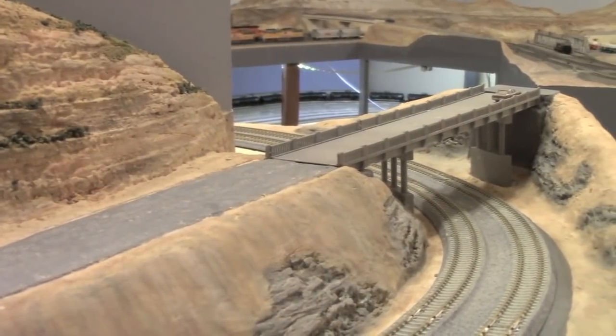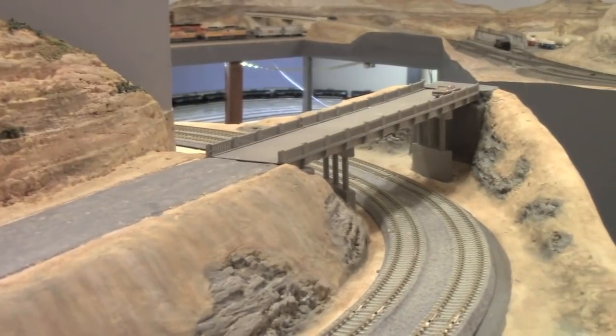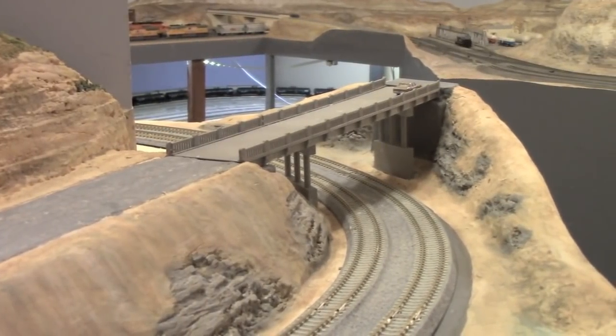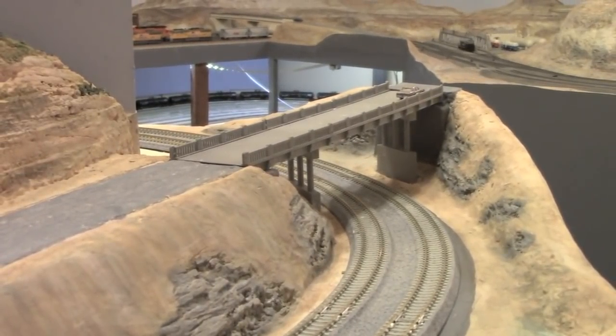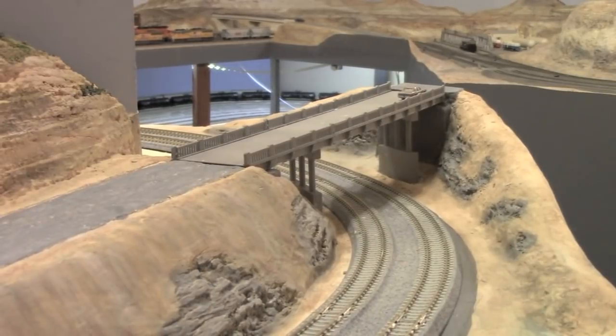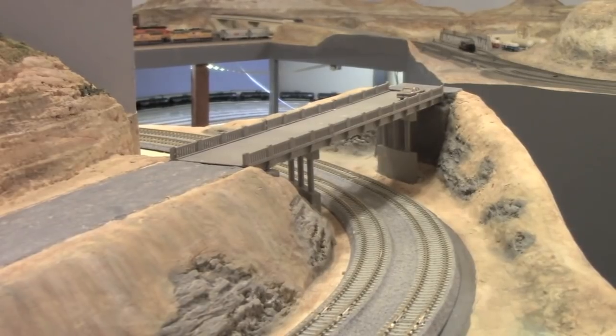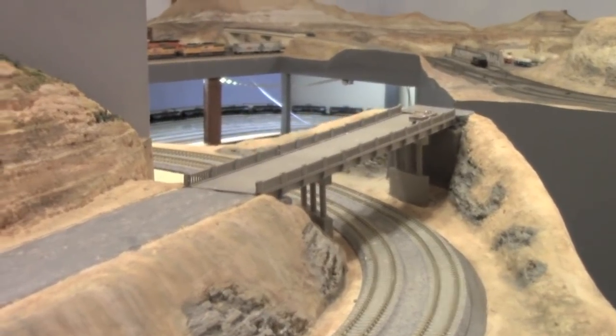You can see that I have also painted the embankment on the other side of the highway overpass. I'm not going to say that I'm done painting this area because I often come back later to do touch-up work. You can see that I haven't painted the overpass itself with a concrete color yet. I will do that and permanently install the overpass after the track under it has been installed, painted, and ballasted.